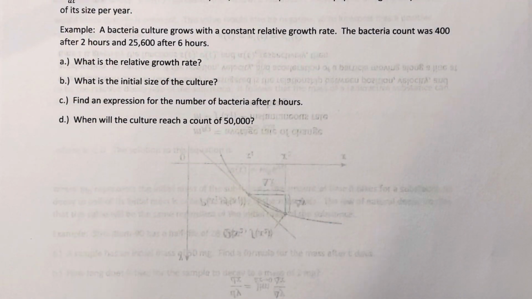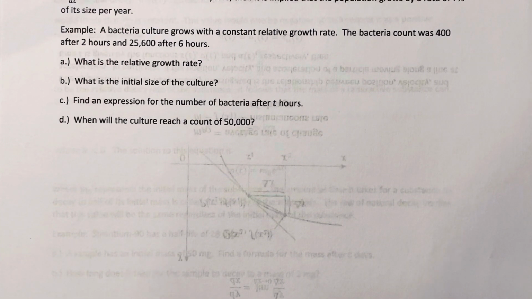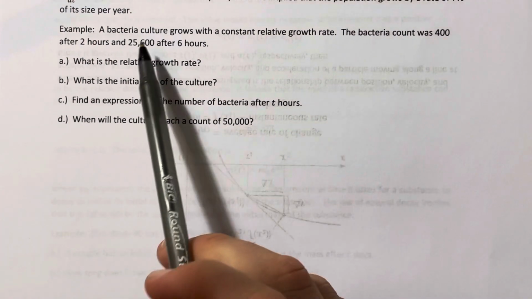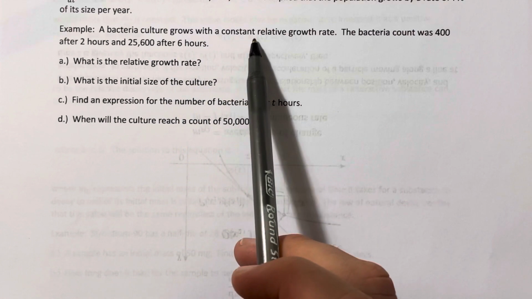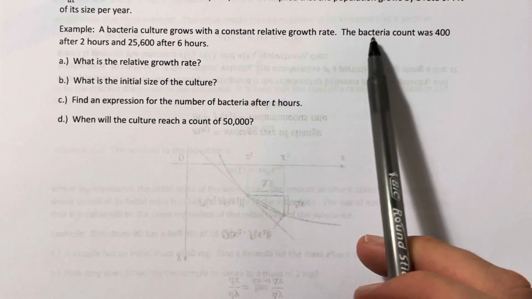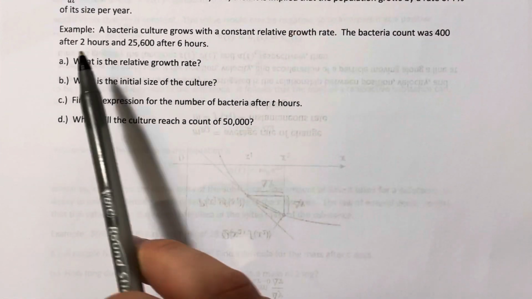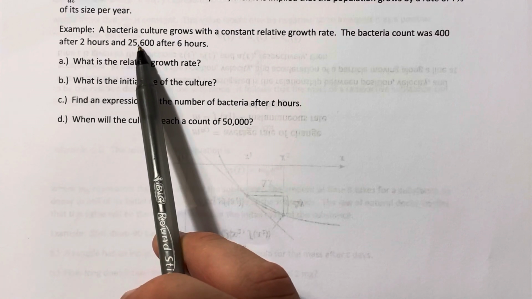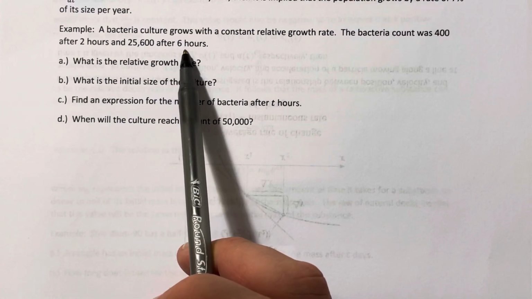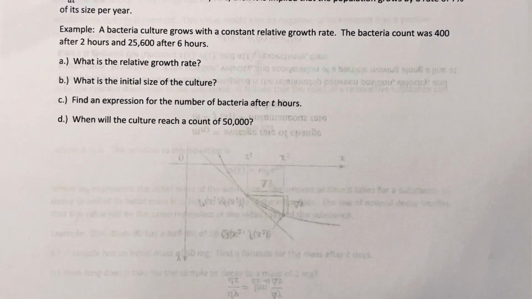In this one, we're looking at a bacteria culture. That's the type of population we're investigating. It says a bacteria culture grows with a constant relative growth rate. The bacteria count was 400 after 2 hours and 25,600 after 6 hours. Bacteria grow and replicate very, very quickly, so this population is going to grow very, very rapidly.